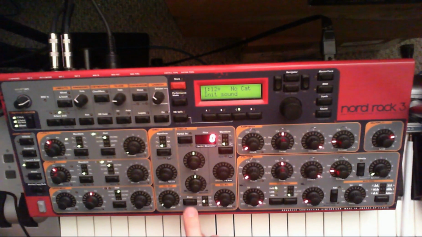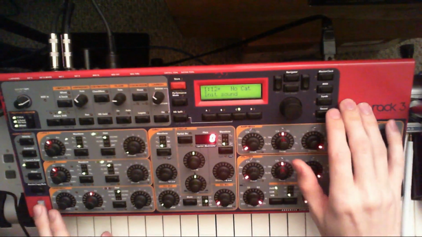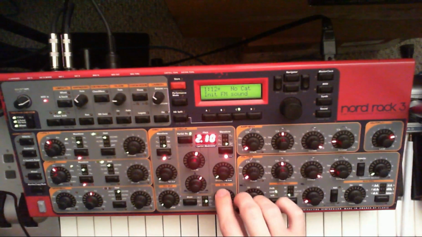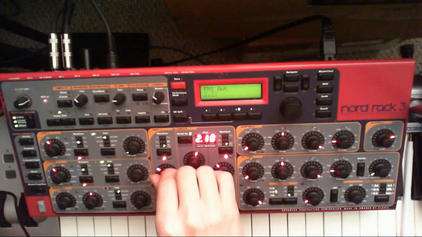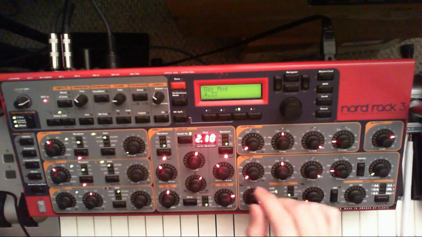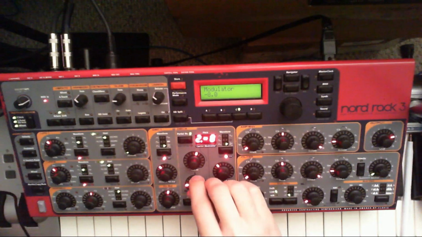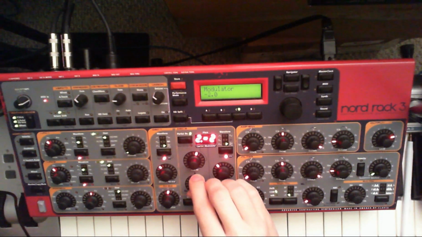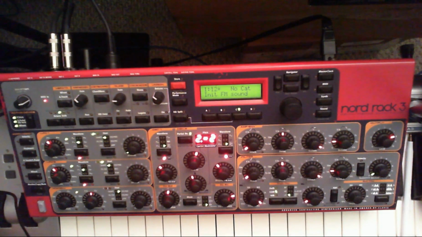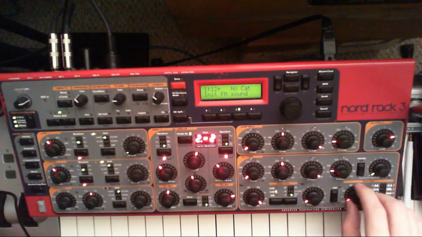Different kind of FM modes, like what's modulating what and how crazy it modulates. So we've added some distortion on that. Maybe we might get a cool result.